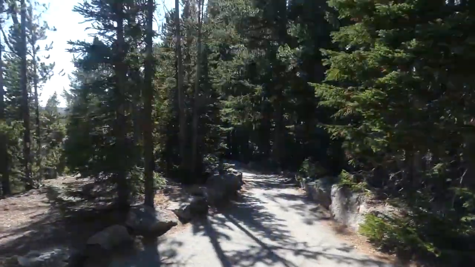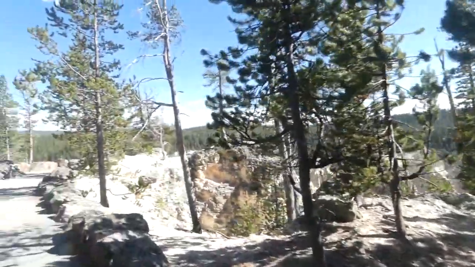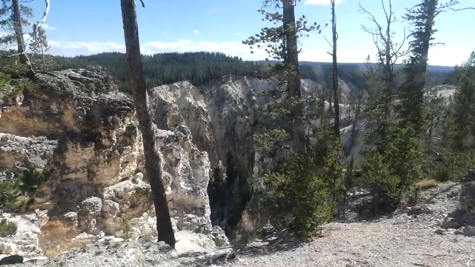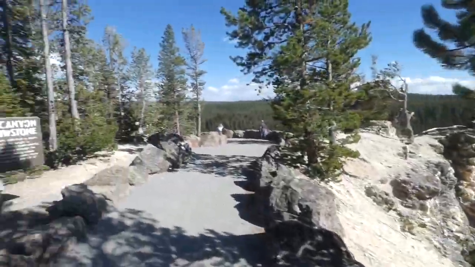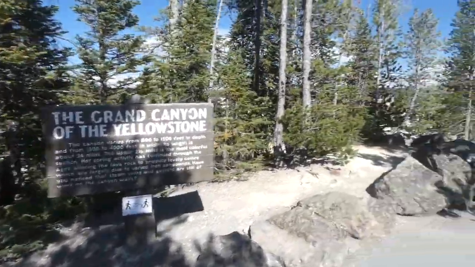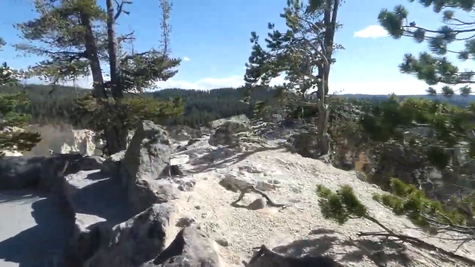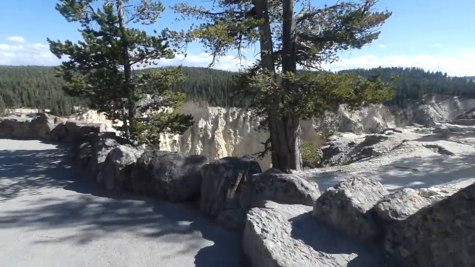Both the South Rim hike and the North Rim hike are really spectacular. Just think about it. You've got the forests, you've got the Yellowstone River, you've got 2 waterfalls, and you've got this incredible canyon, the Grand Canyon of the Yellowstone.